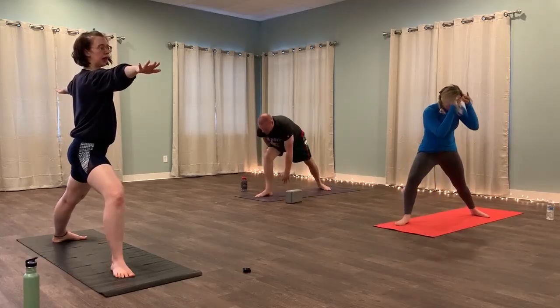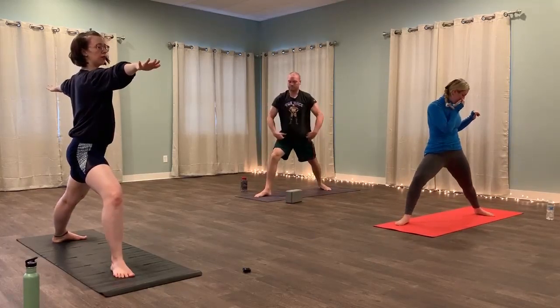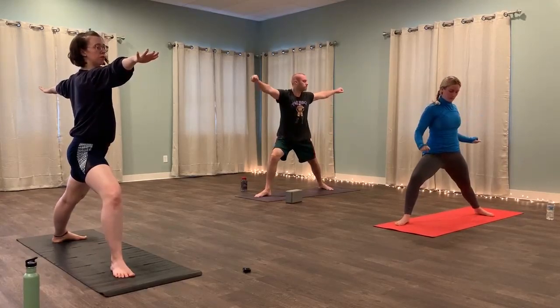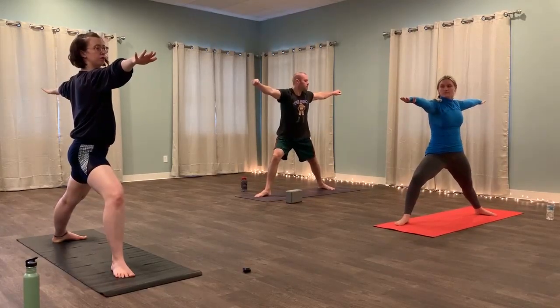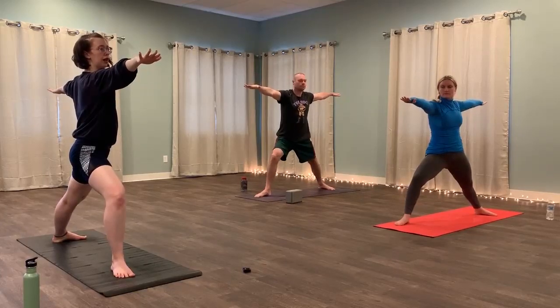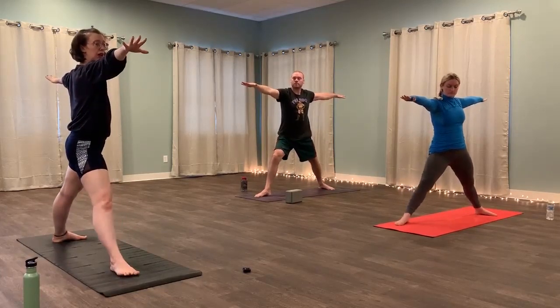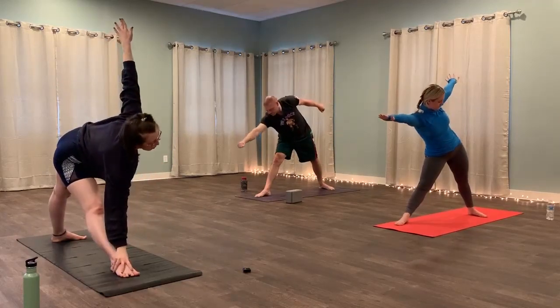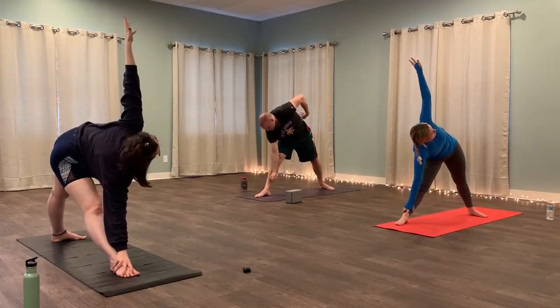Lower abdomen is engaged. Hands are reaching to the front and the back of the room. On an inhale, straightening through the front knee. On an exhale, setting up for triangle, reaching the fingertips forward, and then tipping the top body down.